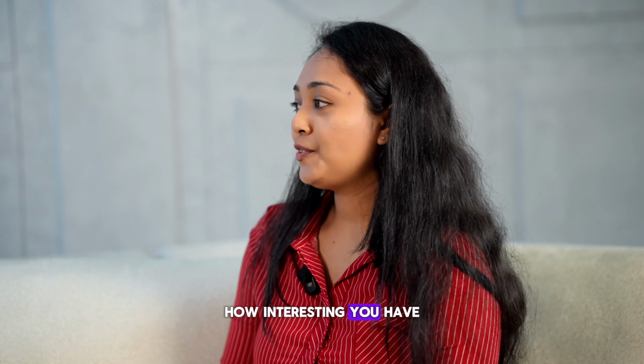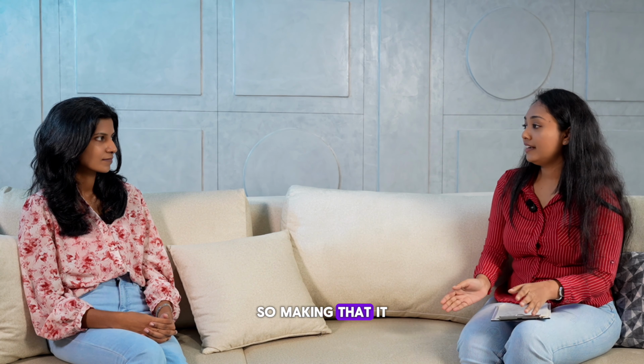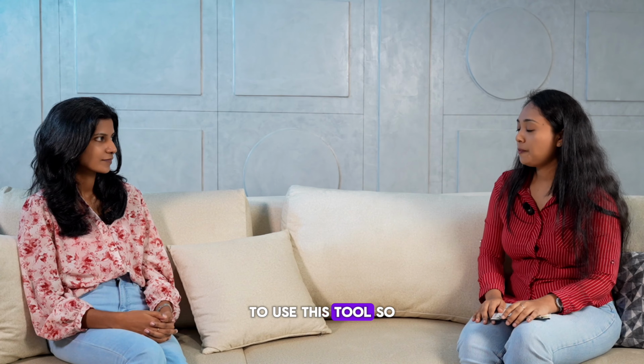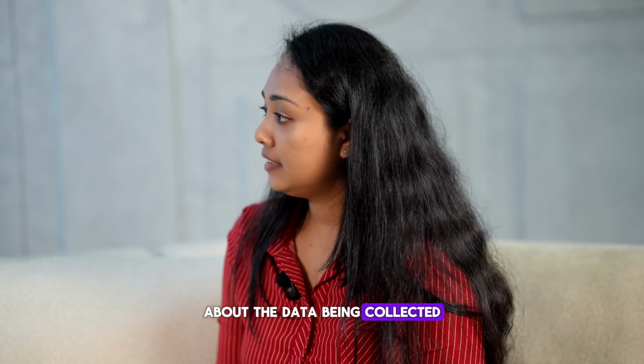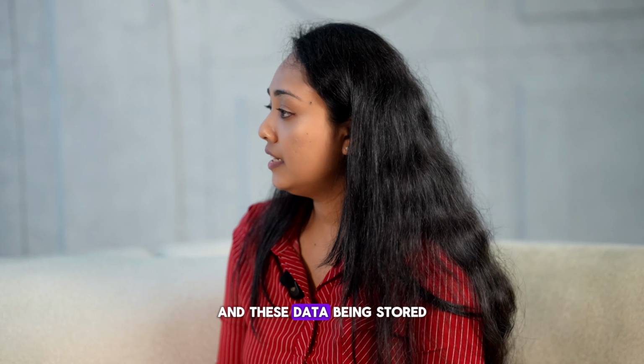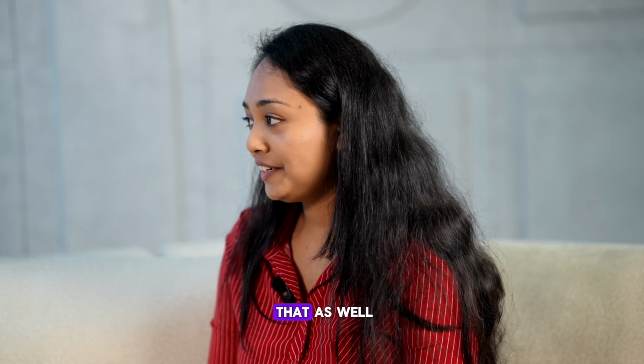How interesting. You have made a tool based on a particular company's network, making it very easy for companies or organizations to use this tool. So about the data being collected and stored, is there a specific way that happens, or a specific location for this data being stored? Is it within the premises or somewhere else? I think our viewers would like to know more about that as well.